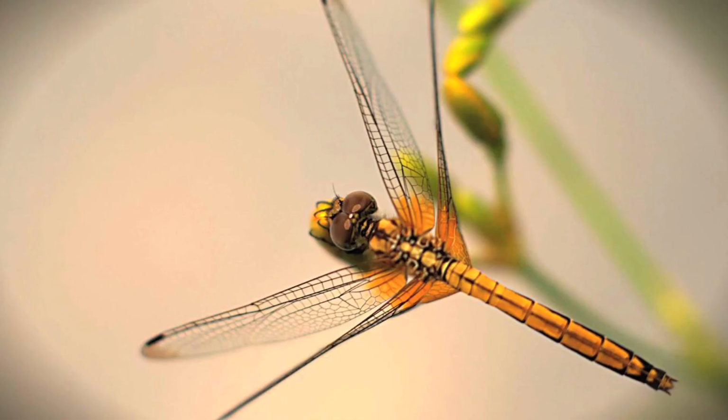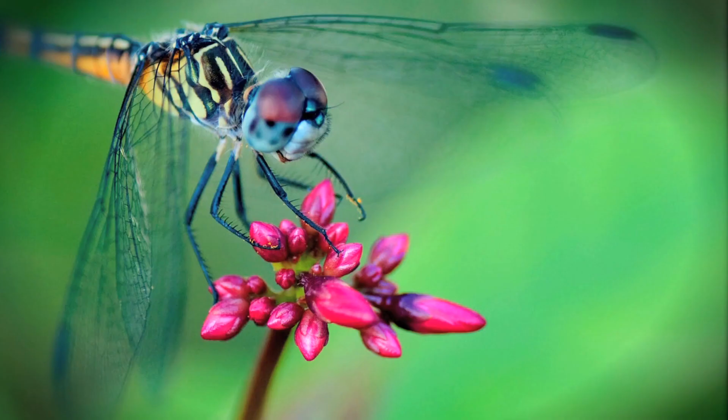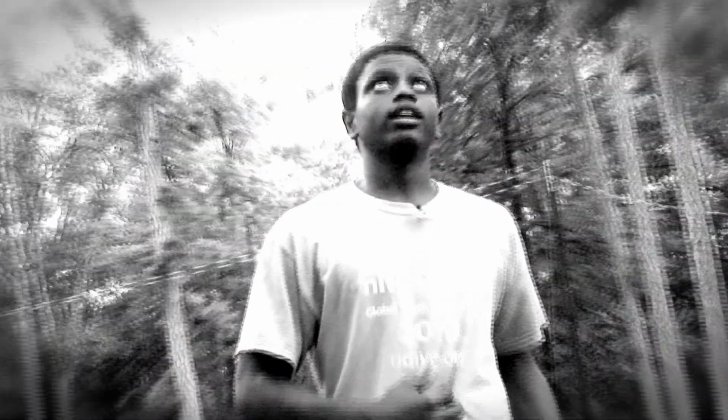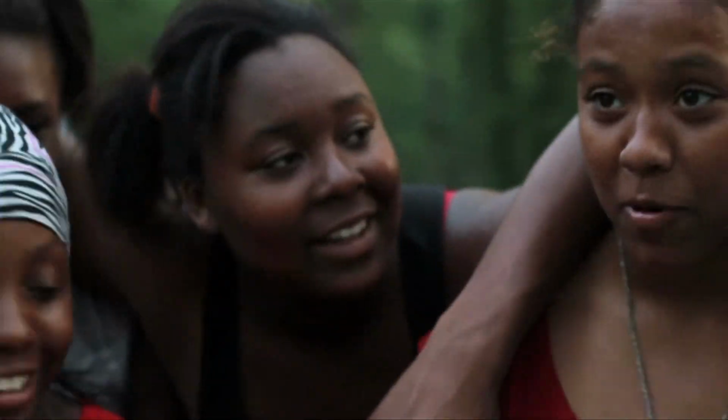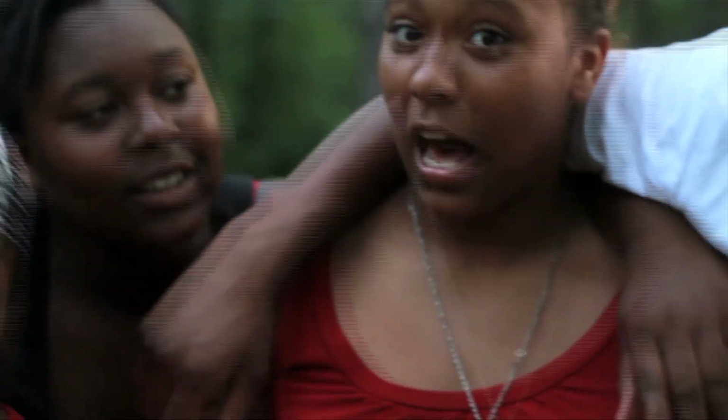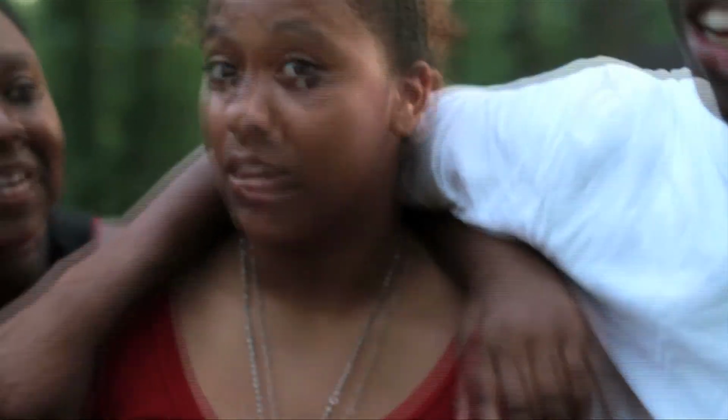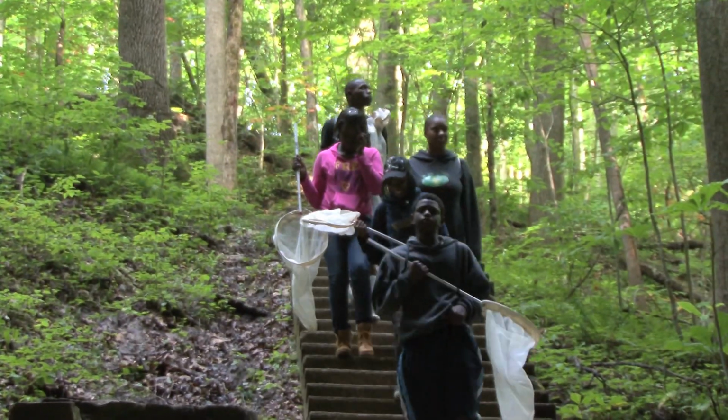Bugs not slugs, but bugs not slugs. Yep. Man, this stuff is getting old. It's cool. At least we ain't gotta do as much work as we do in school.